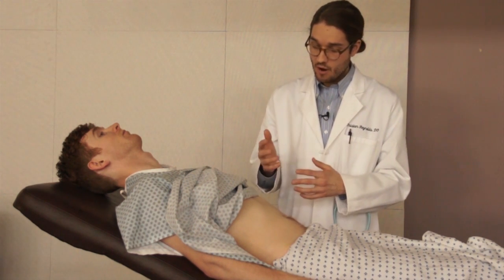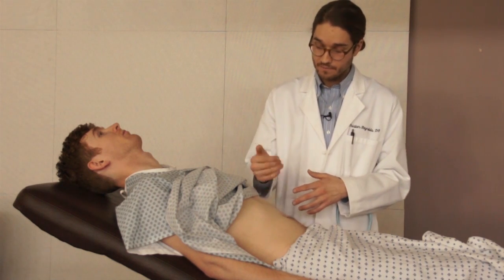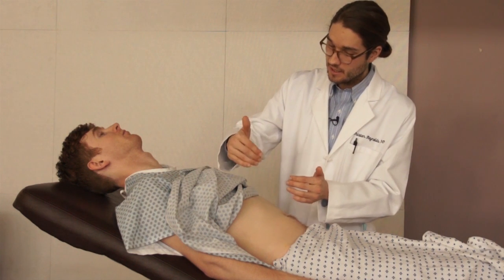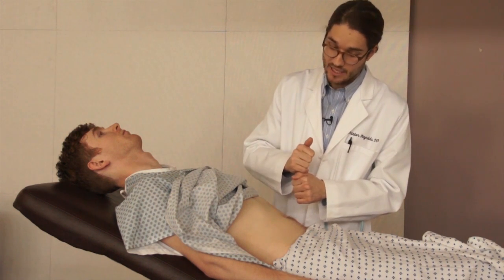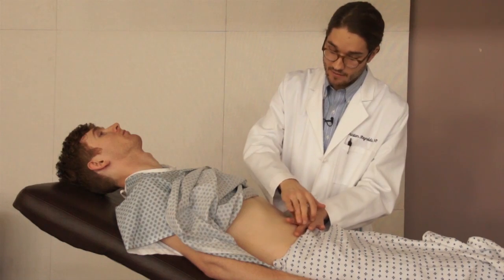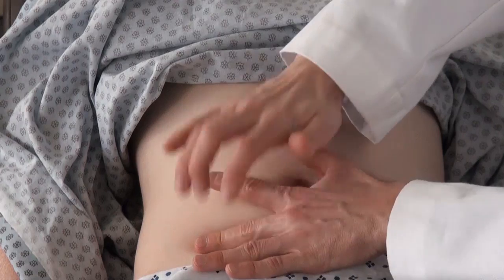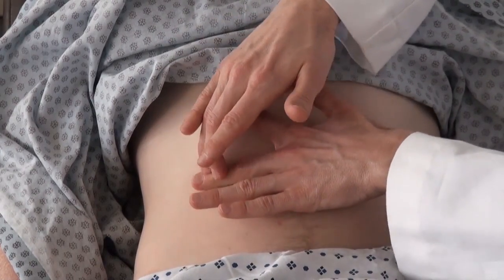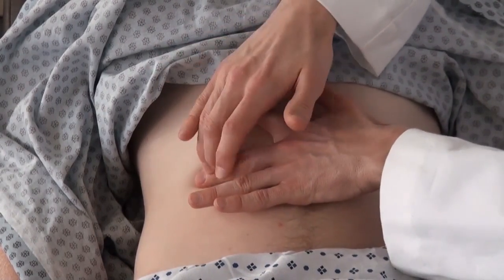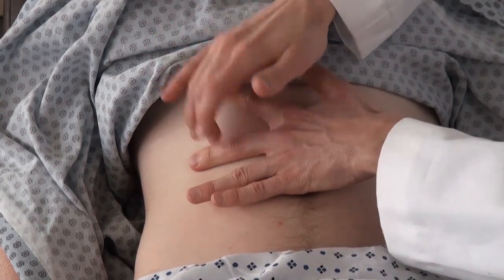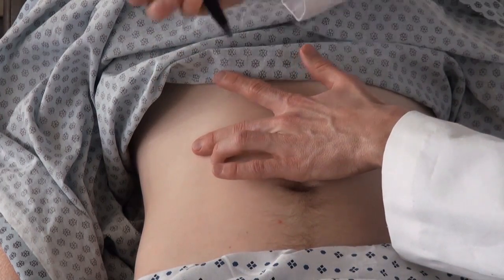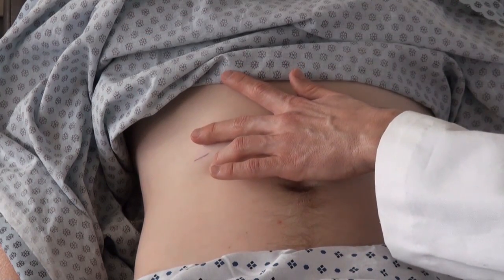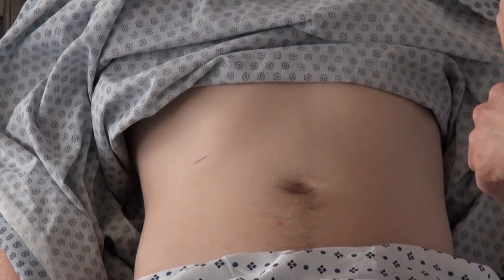So after that, I'm going to now evaluate for the size of the liver. So I'm going to need to be in the mid-clavicular line to get the most accurate reading. And what I'm going to do is I'm going to start down low, and I'm going to percuss until I hit dullness. Okay. So I'm hitting dullness about here, so I'm just going to mark that gently with a pen. Okay. So that's the inferior border of the liver.